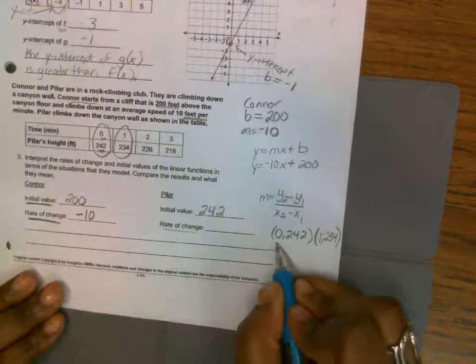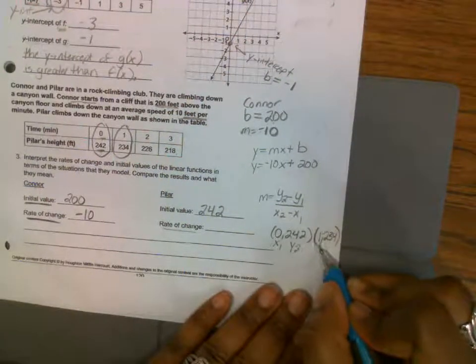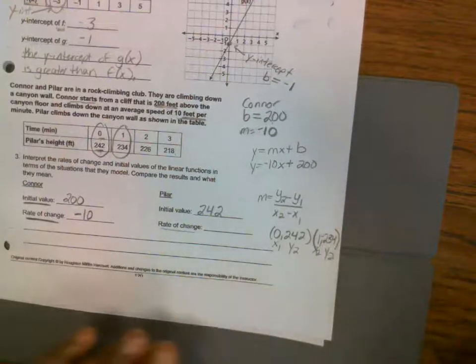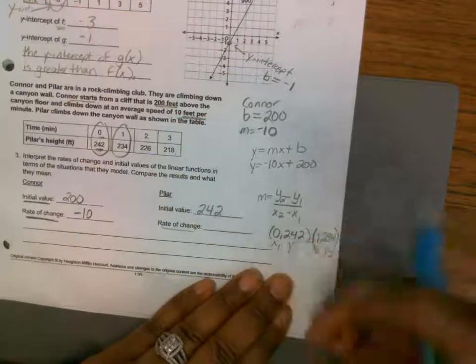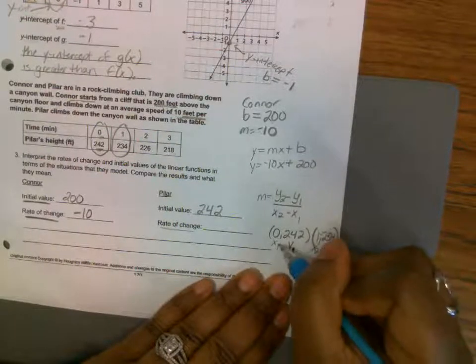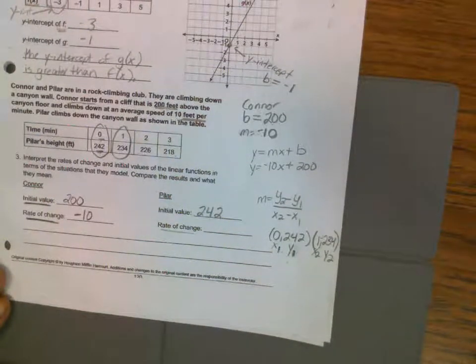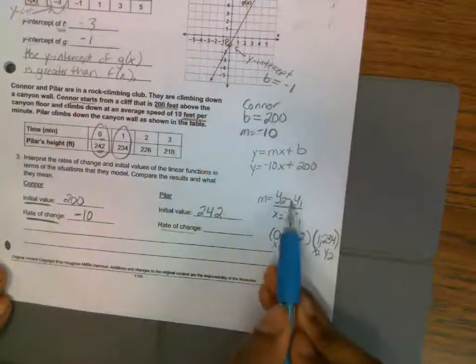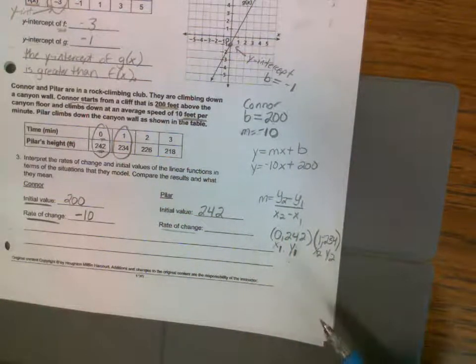This is my first point, x1, y1. This is my second point, x2, y2. I said 1 and wrote 2. Please make that correction if you did what I did. So we use this formula. Remember, if I'm moving too fast for you, just tell me and I'll try to slow it down, okay?